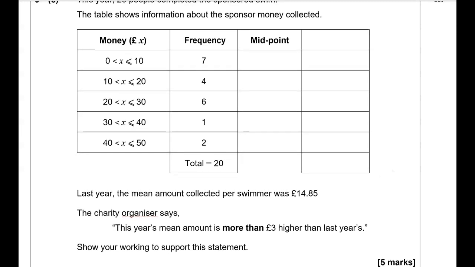So we're going to have to work out the mean amount for this year and compare it to last year's. Now, as we got a range given here, between 0 and 10, the midpoint would be 5. So 7 times 5, that is 35. Midpoint between 10 and 20, that's going to be 15.